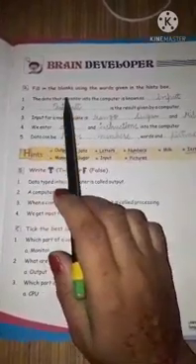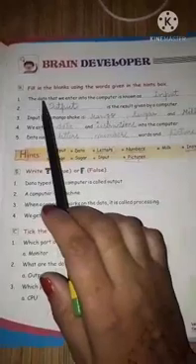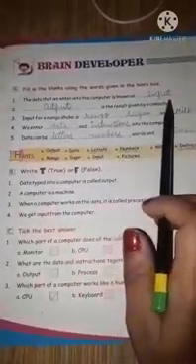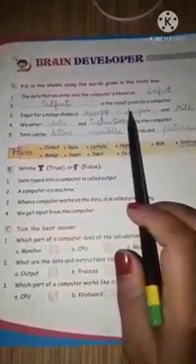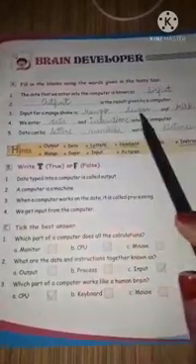Question number A. Fill in the blanks using the words given in the hints box. 1. The data that we enter into the computer is known as input. Input, I-N-P-U-T. Second, output, O-U-T-P-U-T. Output is the result given by a computer. Third, input for a mango shake is mango, M-A-N-G-O, mango. Sugar, S-U-G-A-R, and milk, M-I-L-K.